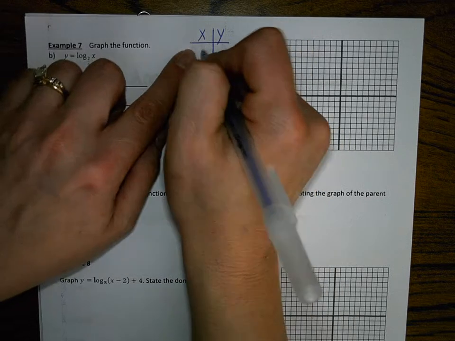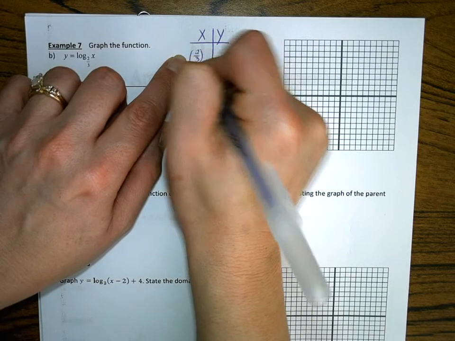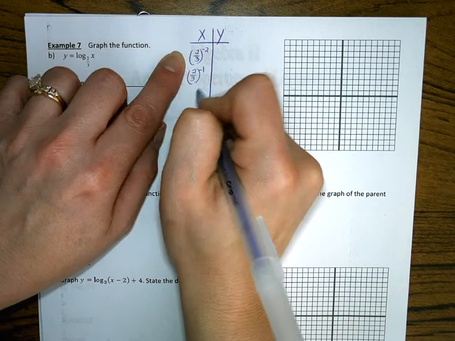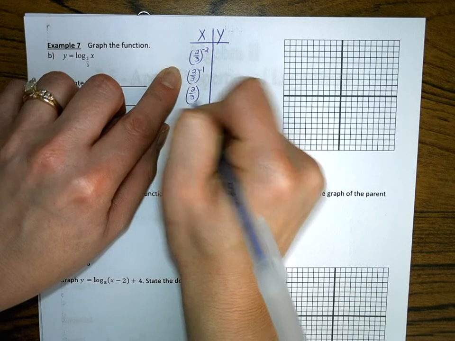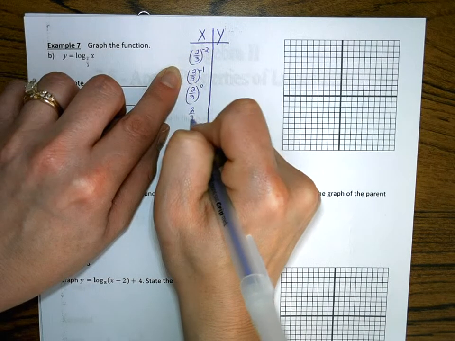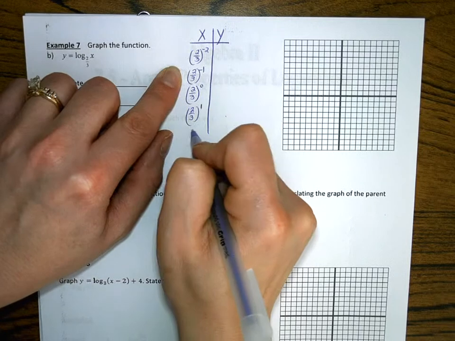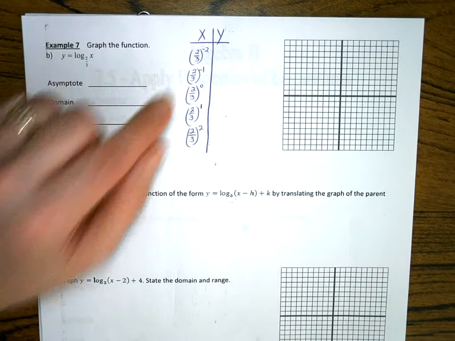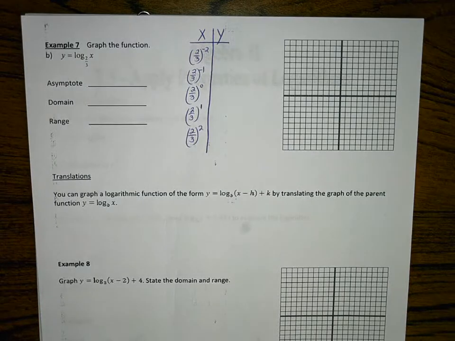All right, we're going to have 2/3 to the -2. We're going to have 2/3 to the -1. 2/3 raised to the 0. 2/3 raised to the first. And 2/3 raised to the second. The xy table looks very, very different. Now, evaluate that. Find those values. Find your points on the graph.